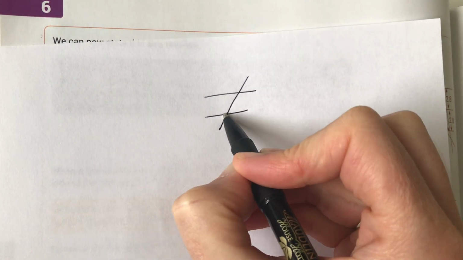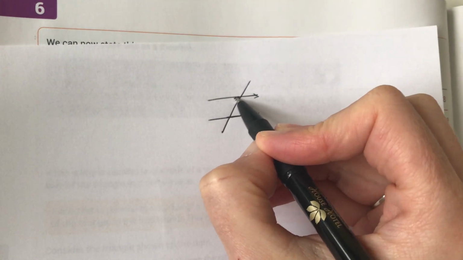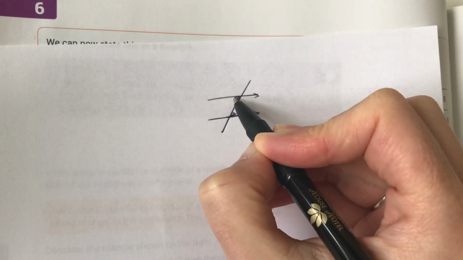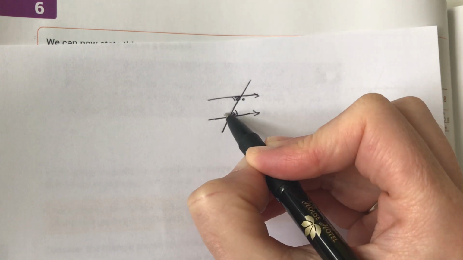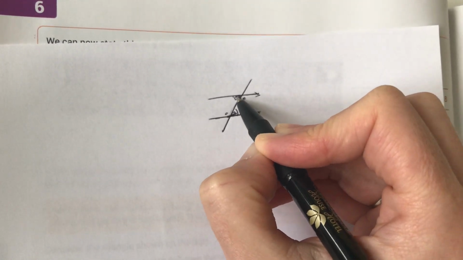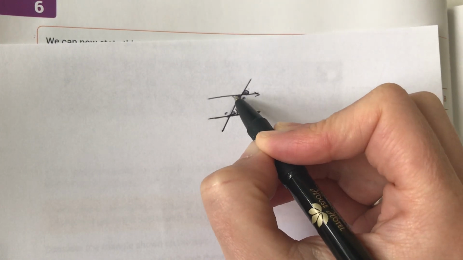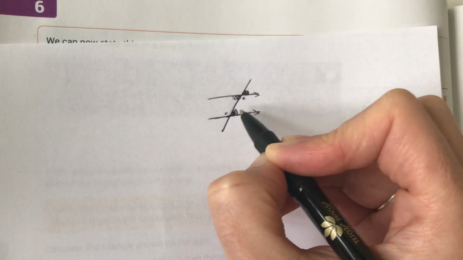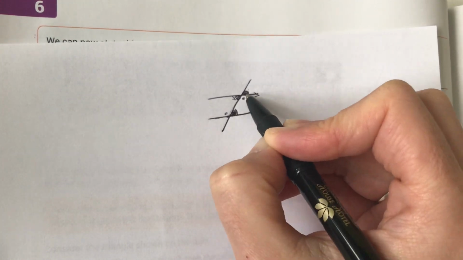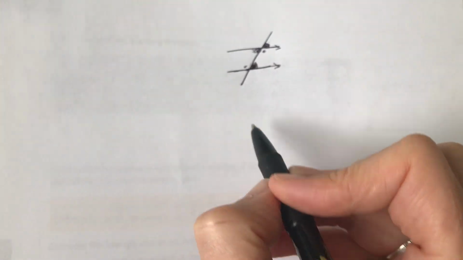Now you should be using rulers and all to do this. We talked about alternate angles, the ones tucked into the corner, or the backwards Z. We talked about vertically opposite angles. Now you don't have to have parallel lines to have that, but just saying that they exist there as well. And you have those two corresponding angles. And now we're going to go on to three parallel lines.